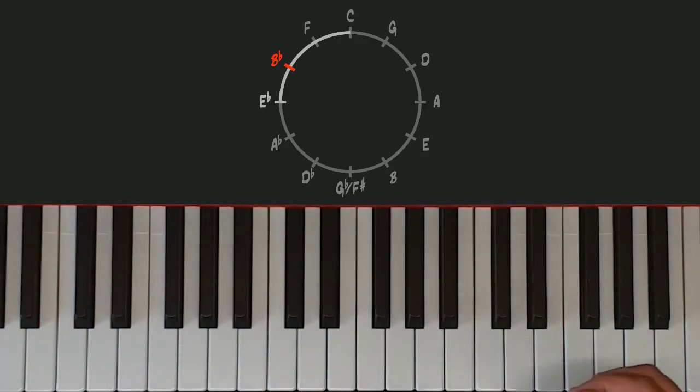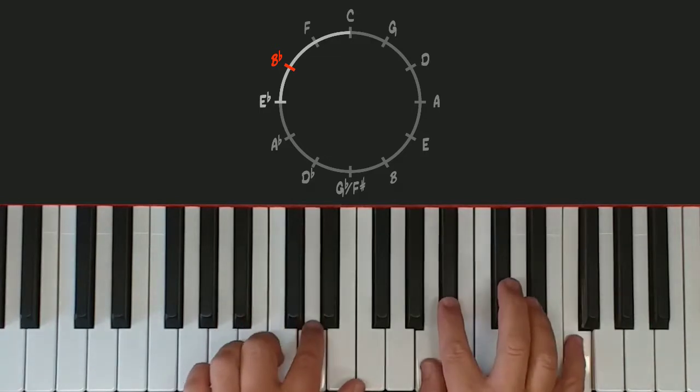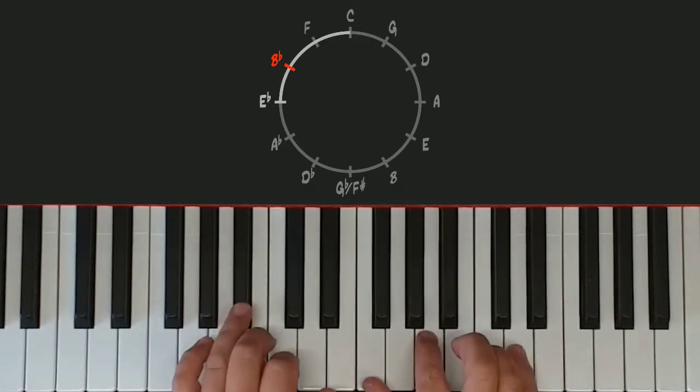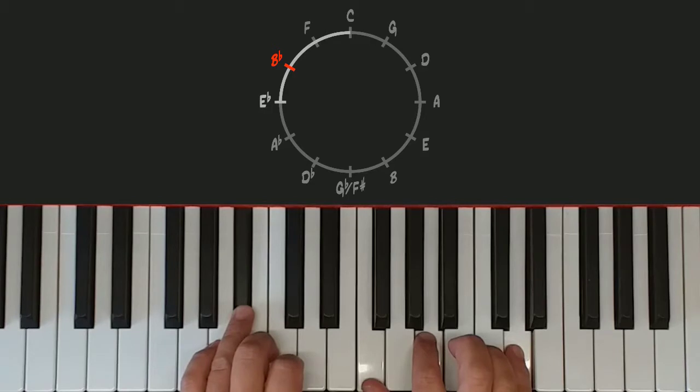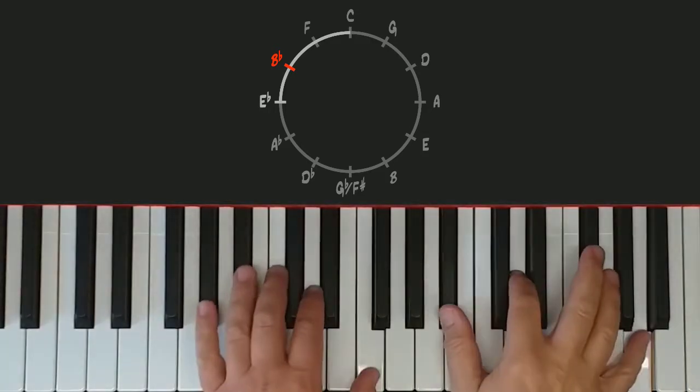All of the drop 2 voicings in a row. Again, in time. 1, 2, 3, 4.